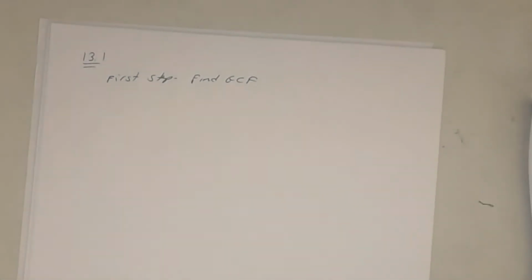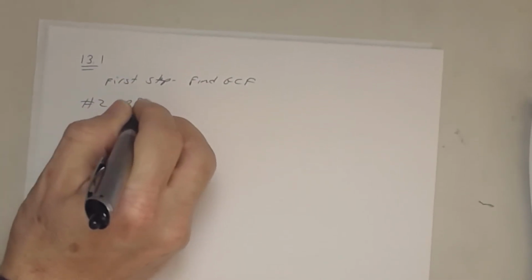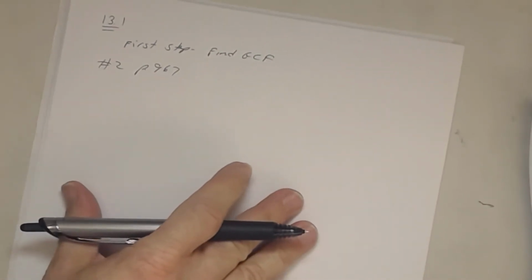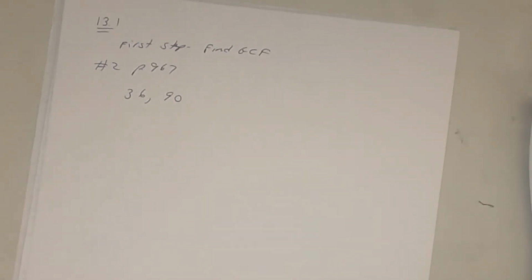All right. So before we can really talk about finding the GCF of an expression or a polynomial, we're going to talk about what a polynomial is. Let's talk about finding the GCF of numbers, a pair of numbers. So for example, this is number 2 on page 967. And here are my 2 numbers: 36 and 90. What I want to do is find the GCF of 36 and 90.